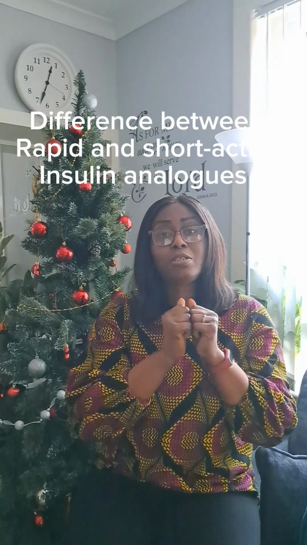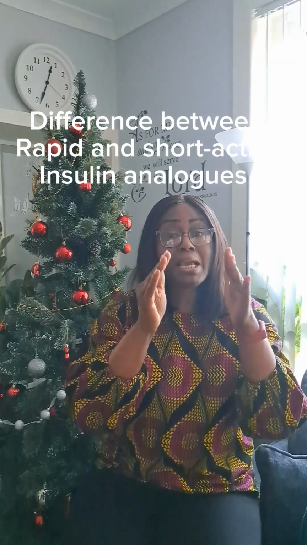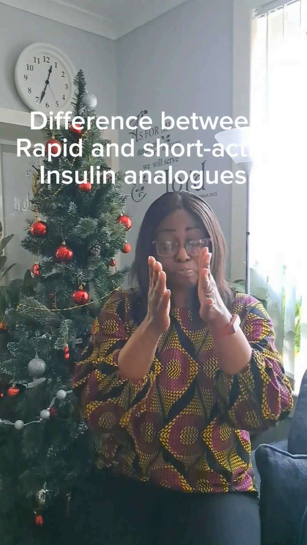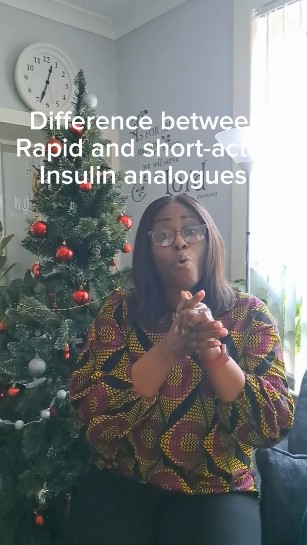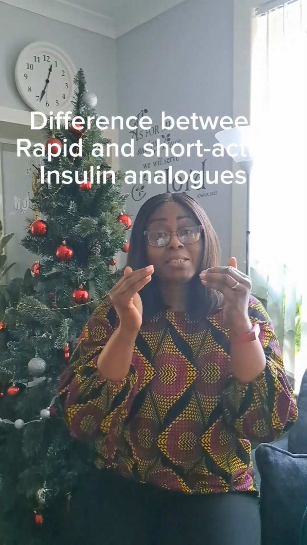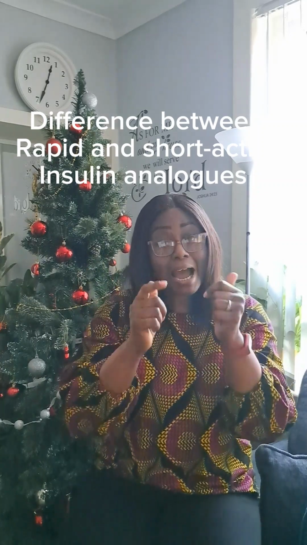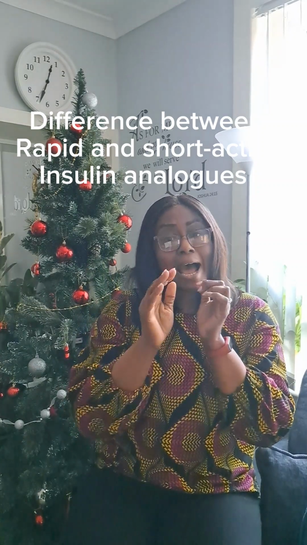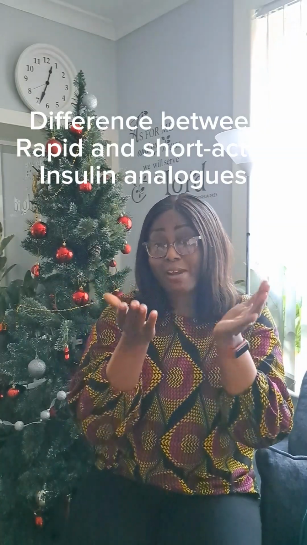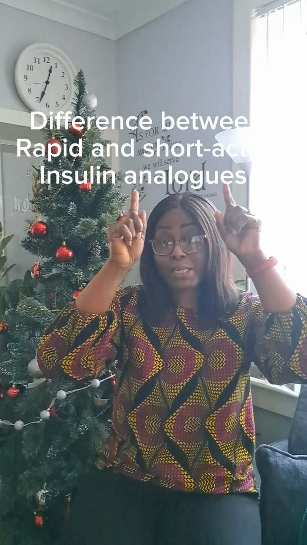So now the second difference is the peak. For example, the rapid acting insulin works 30 minutes to 3 hours after an injection. And for the short-acting insulin, it works 2 to 5 hours after injection. So that is when you see the peak.